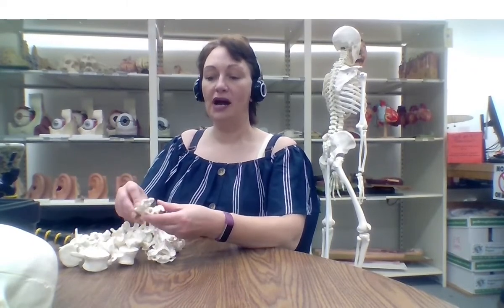The reason why they call them facets in your vertebrae and not condyles is because your vertebrae, remember, it has the spine and the nervous system going all the way down your spine. And so the nerves come out of either side of your spine and go all down into the rest of your body. So a facet is just a condyle.